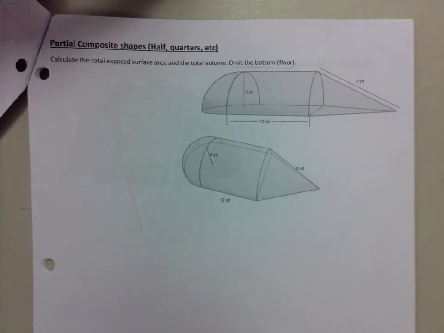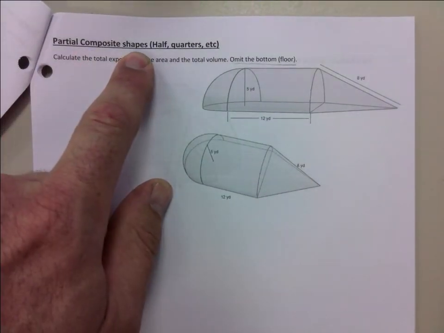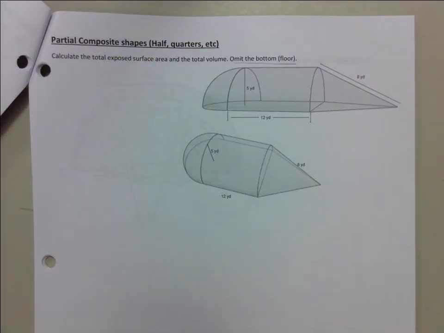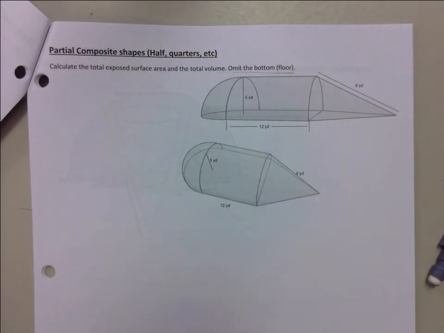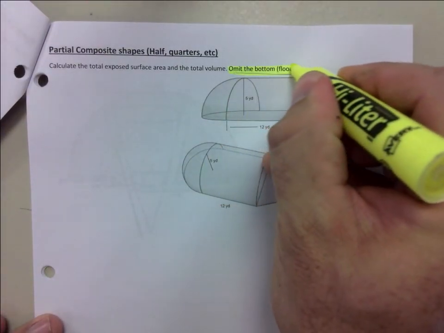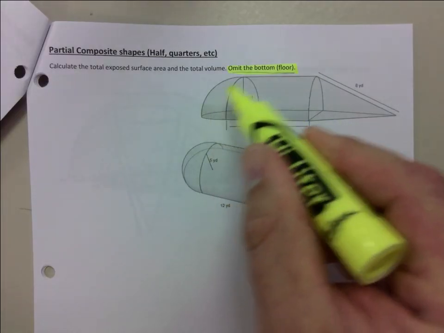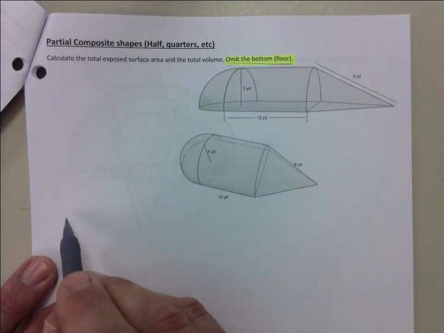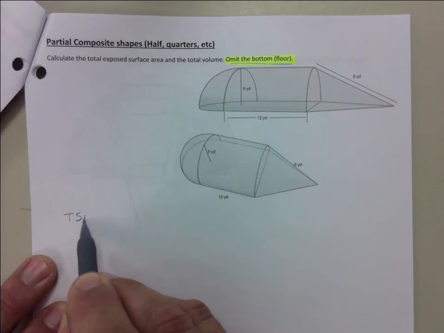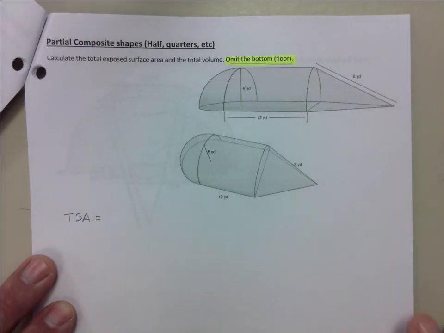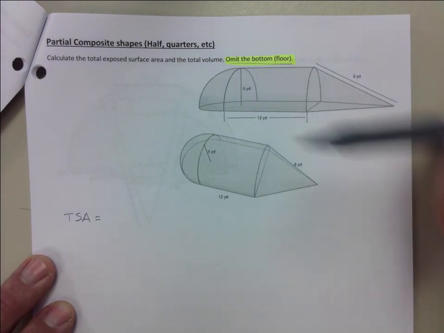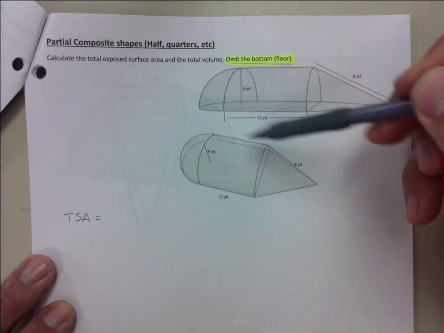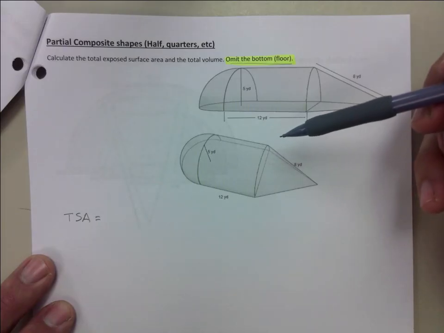Okay, let's do this one. This one has partial or composite shapes, right? So we have halves, quarters, things like that. So we'll do the surface area, but it says omit the bottom. So in this case, just to make it a little simpler, we would not include the bottom here. We'd just consider that shape sliced in half. All right, so let's do this. Total surface area first, because to be honest, surface area is the harder piece to do. I wish I would have given you the whole shape before slicing it in half. I wish I would have done that.